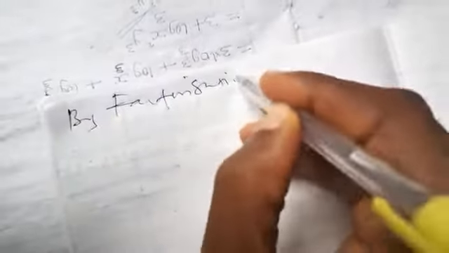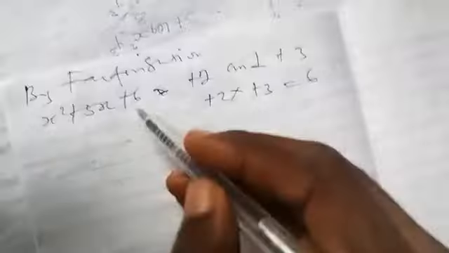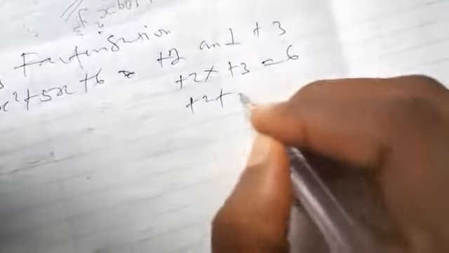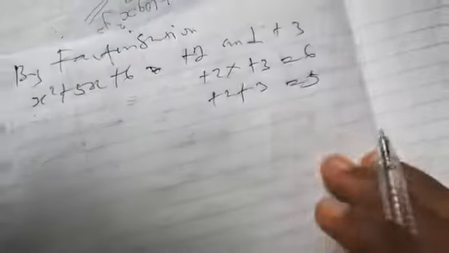By factorization, we find the factors of x squared plus 5x plus 6. You look for two numbers such that when you multiply the two numbers you have 6, and when you add the two numbers you have 5. Those numbers are simply plus 2 and plus 3, such that plus 2 times plus 3 is equal to 6, and plus 2 plus 3 is equal to 5, which is this.